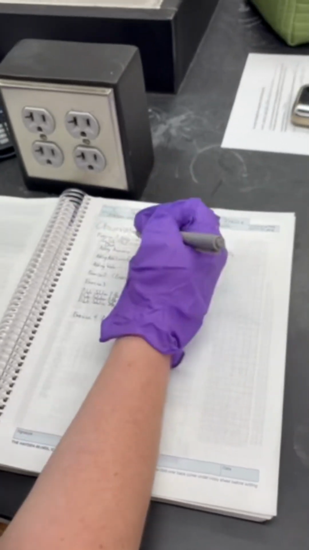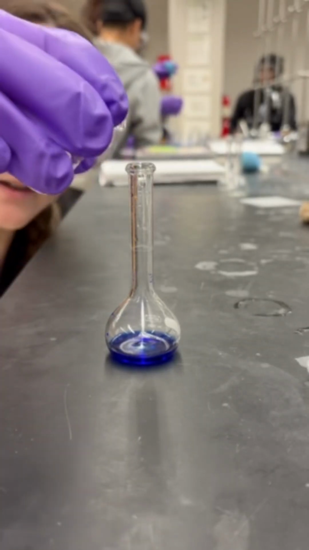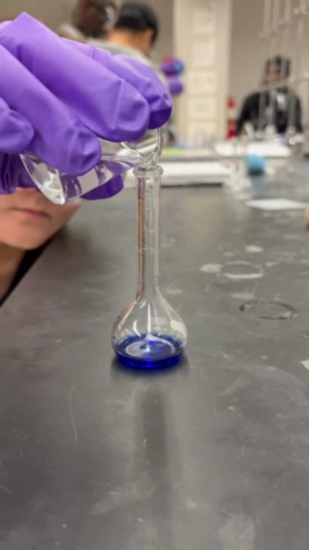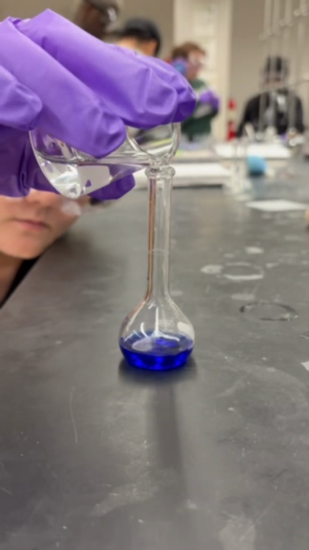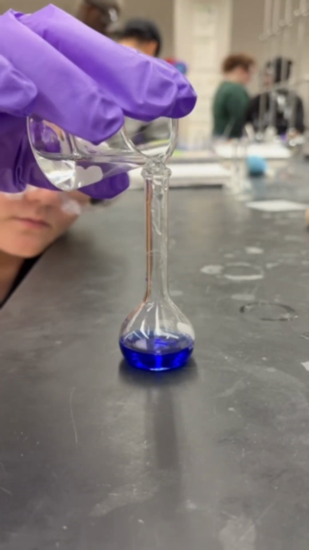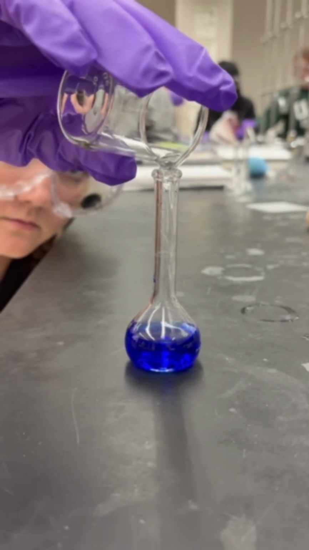We cover up the ammonia to make sure the fumes do not escape. We record the data, and then we further dilute the solution with water. Since it's in the volumetric flask, the line represents 25 milliliters, and this will be the volume of our stock.